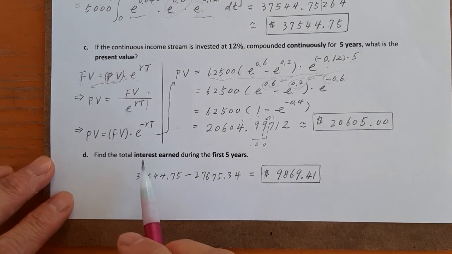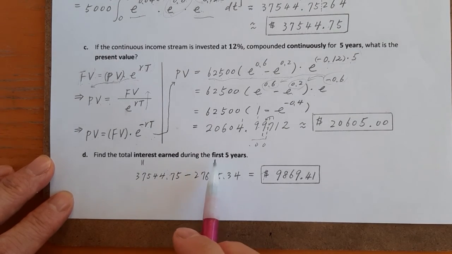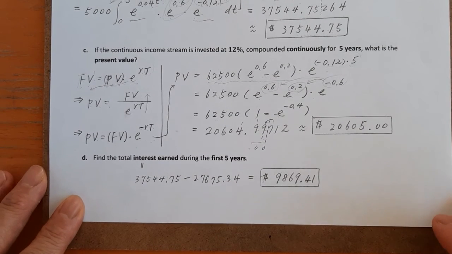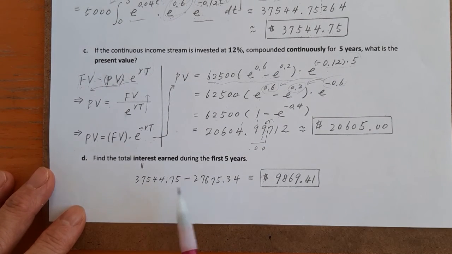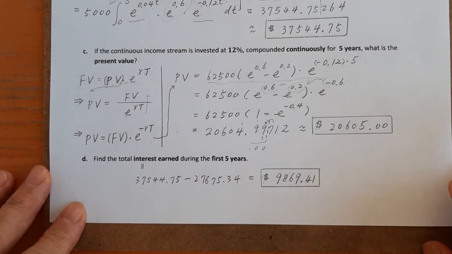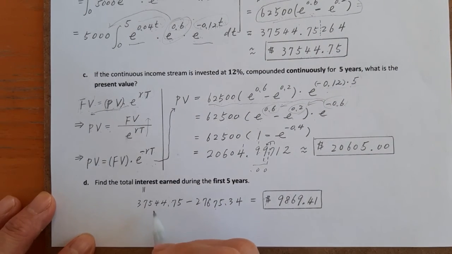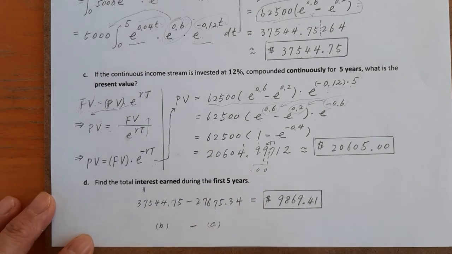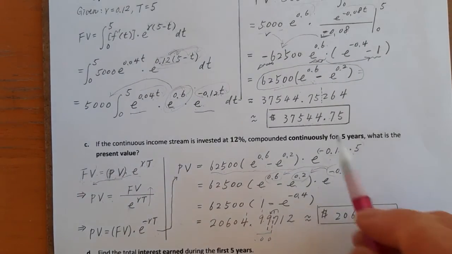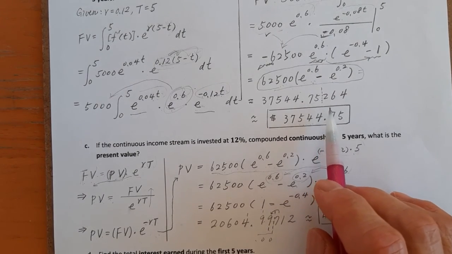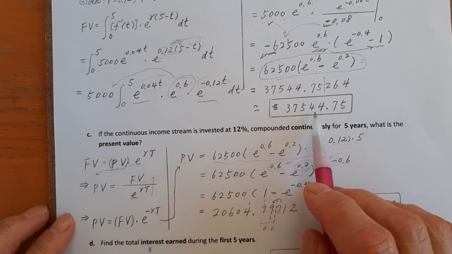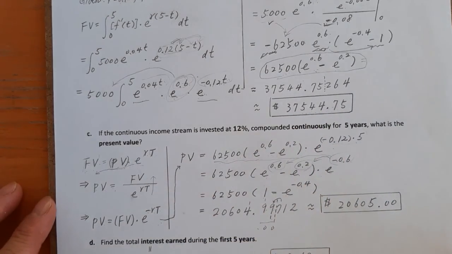Then find out the total interest earned during the first 5 years. So it is the future value minus the total income deposited that is the interest earned. The future value is part B, minus part A. Part B minus part A. In part B, we figured out the future value is 37544.75.